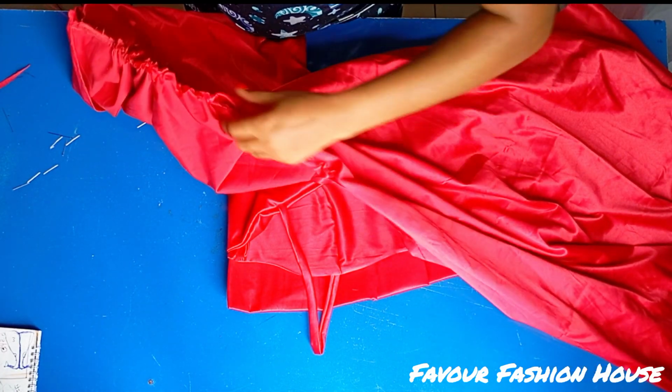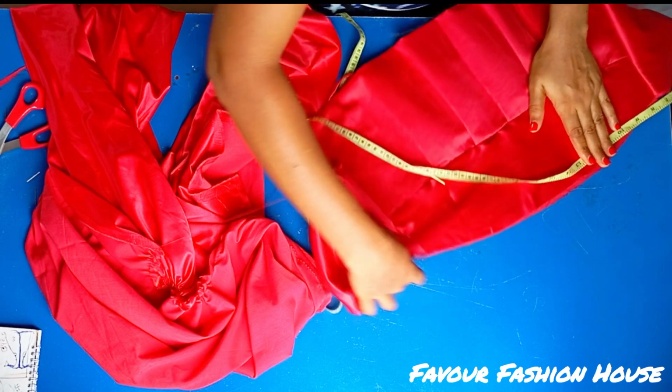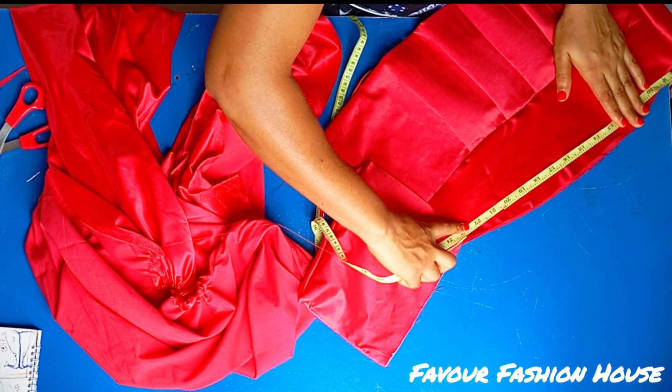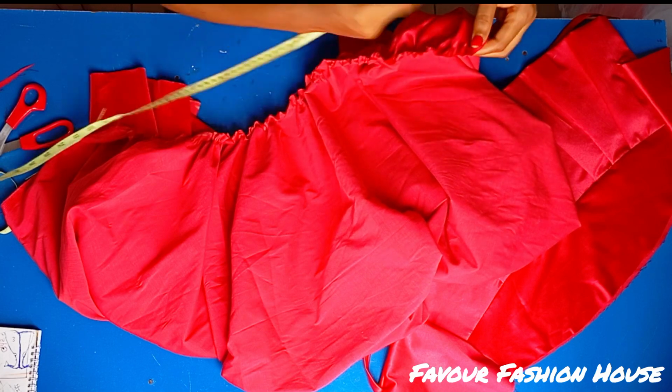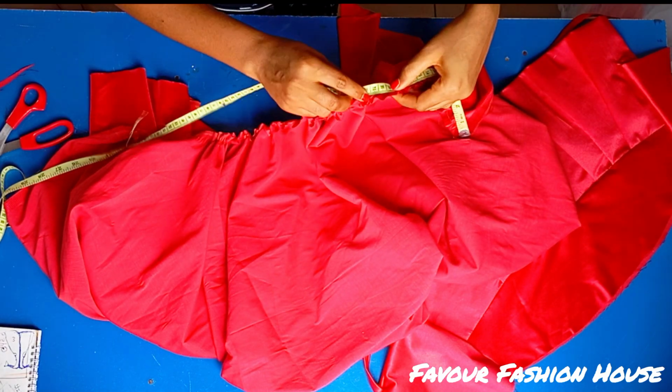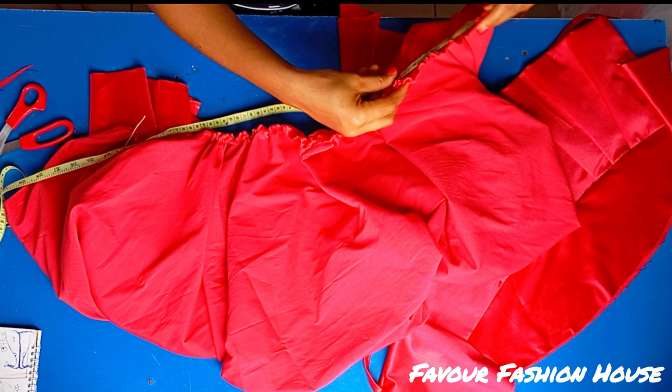So I'm going to measure what we have from one side of the zipper allowance to the other side of the zipper allowance. Our round waist, so I'm going to measure what we have. I'll measure the gathers to make sure that it's the same length. Then we join it together.